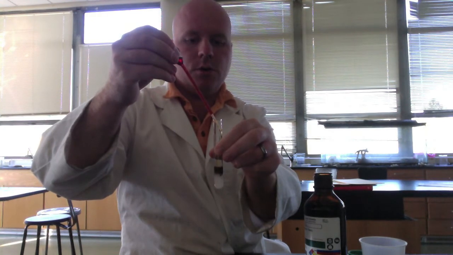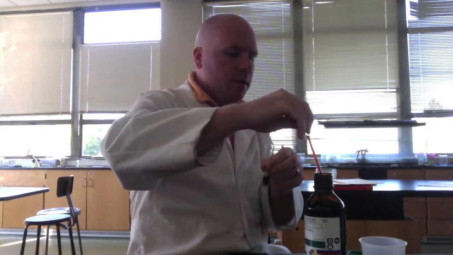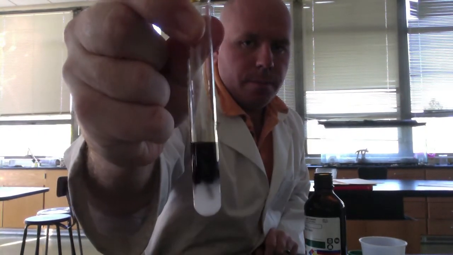So here I have some of my starch and glucose solution. Now, when iodine comes in contact with a starch, you're going to see a color change. All right, it turns a very dark purple, almost black, because of the starch in there. So when starch touches iodine, that's what we get.